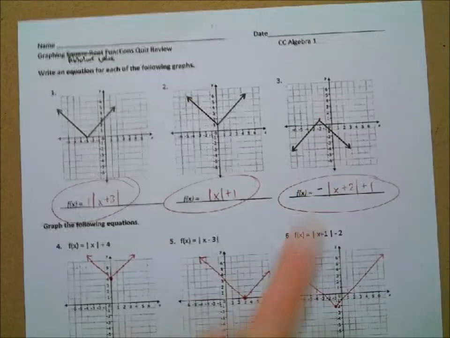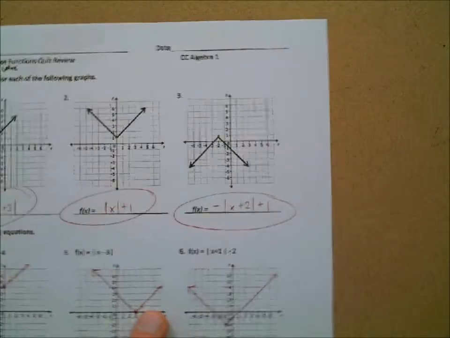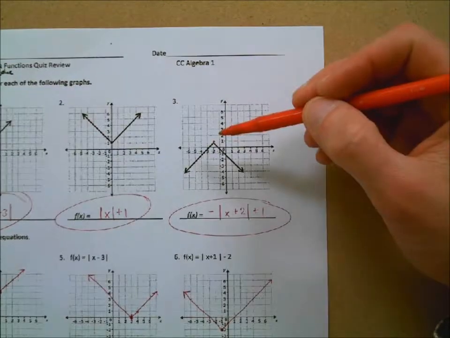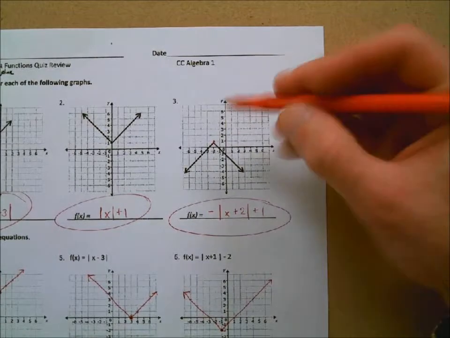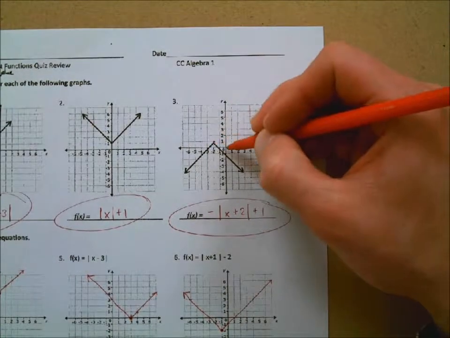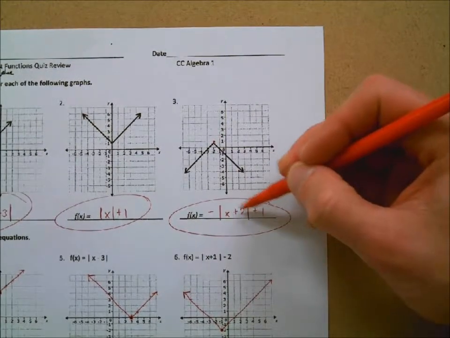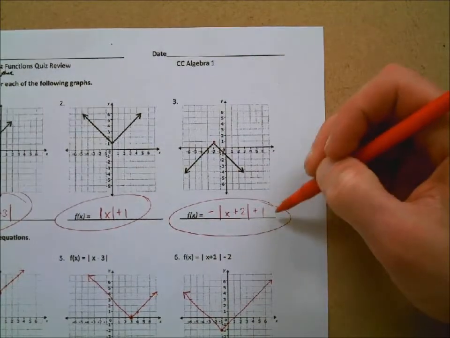Are you good on the first 3 there? Yep, sir. I'll go over number 3, actually, okay? That has the most stuff going on here. So for 3 here, Sierra, you're looking at the graph and trying to come up with the equation. Note the transformations. This point, the vertex, is shifted left 2 and up 1. How do we shift left 2? You put a plus 2 with the x, right? And then you put a plus 1 on the outside. That shifts it up 1, okay?